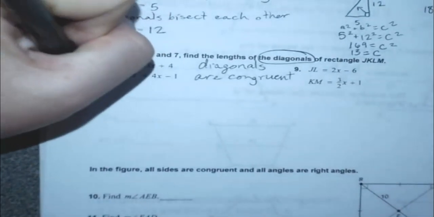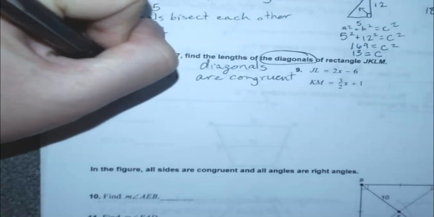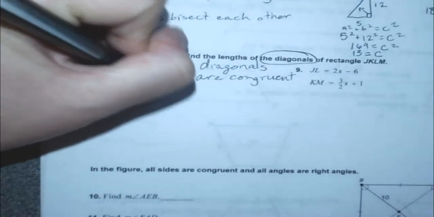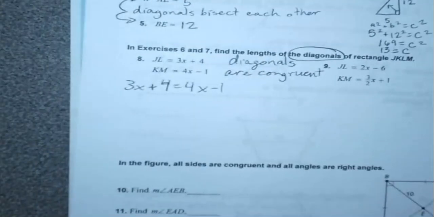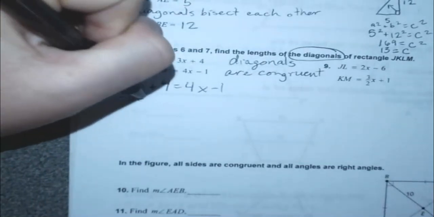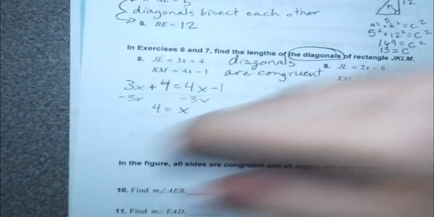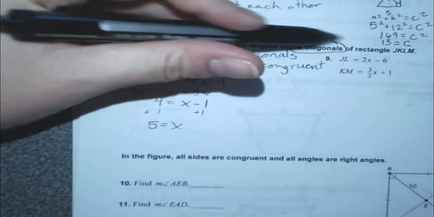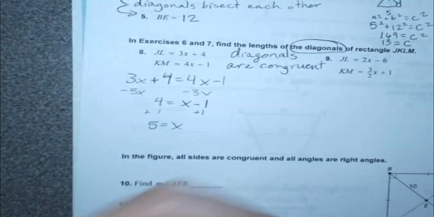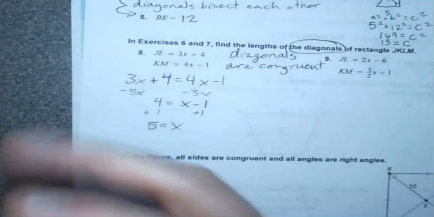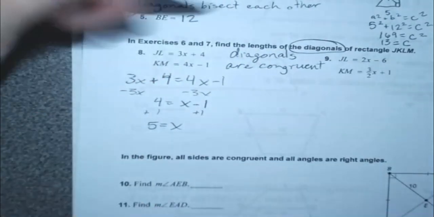So that's pretty easy. We can just set them equal. If two things are the same and you want to solve for x, you need to set them equal. 4x minus 1. We're going to subtract 3x on both sides. 4 equals, that just becomes x, because 4 minus 3 is 1. Then we're going to add 1. 5 equals x. It says find the lengths of the diagonals. So 5 equals x, but we need to plug that back in.